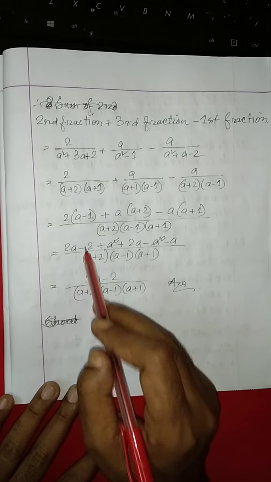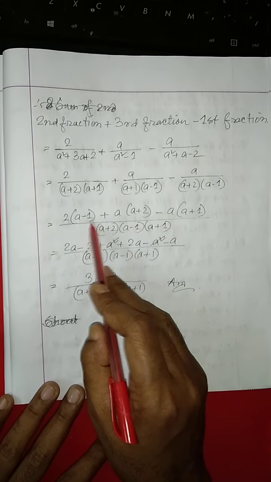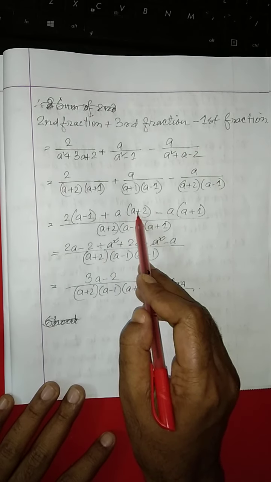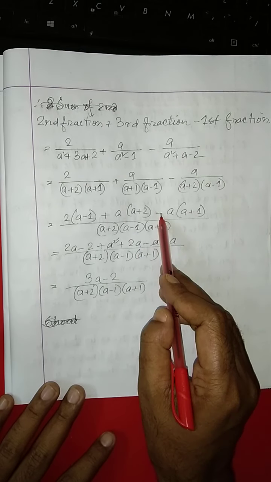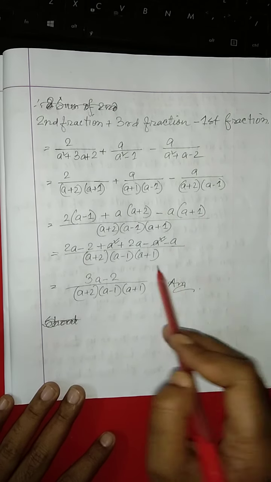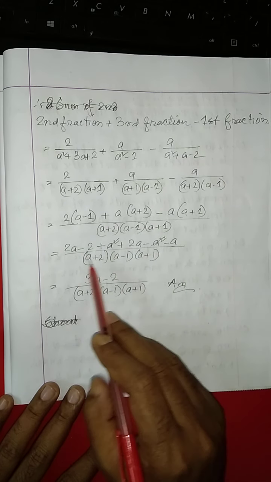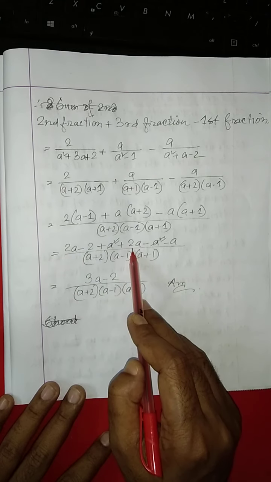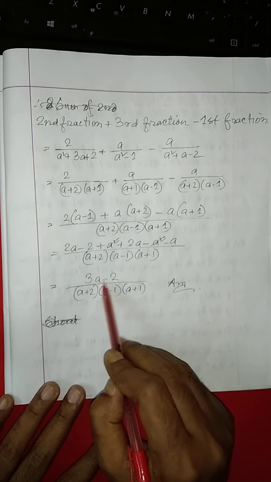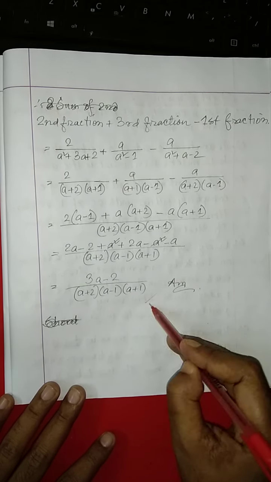After that we multiply: 2a minus 2 plus a square plus 2a minus a square minus a. So a square minus a square vanishes. And 2a plus 2a is 4a minus 1a, that is 3a, and minus 2, with the LCM also the same. So that's the answer.